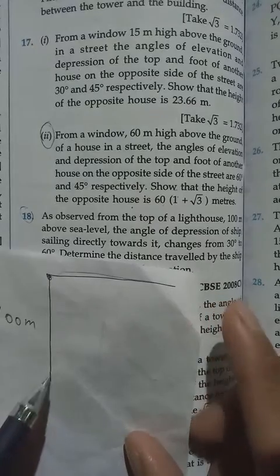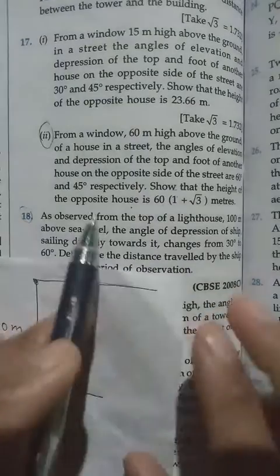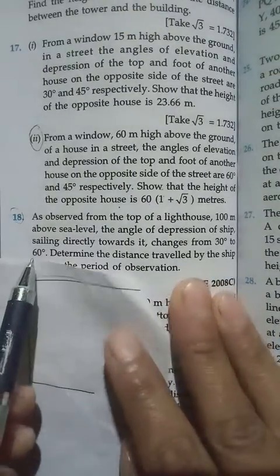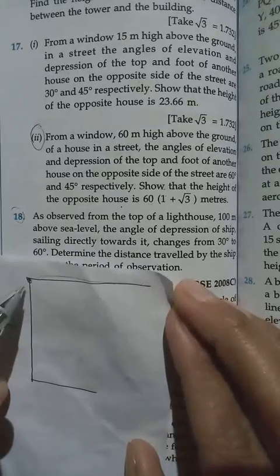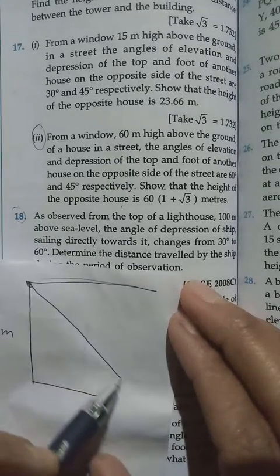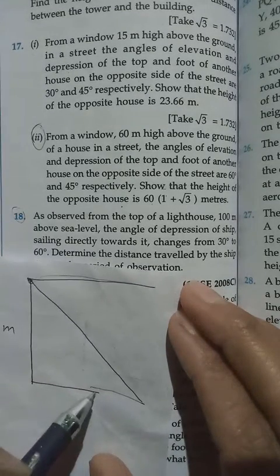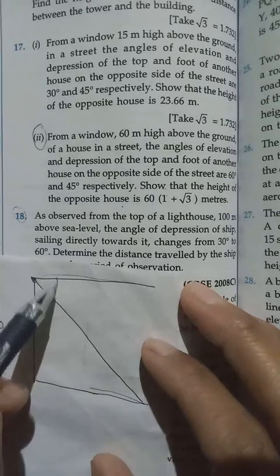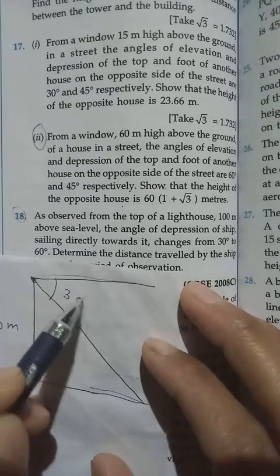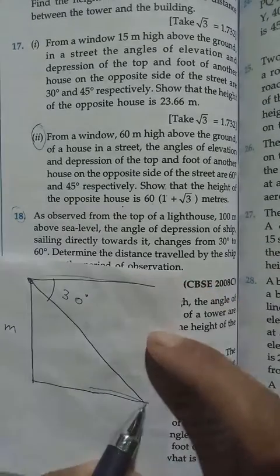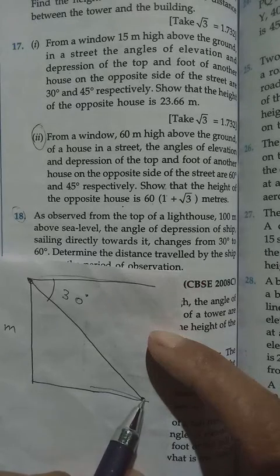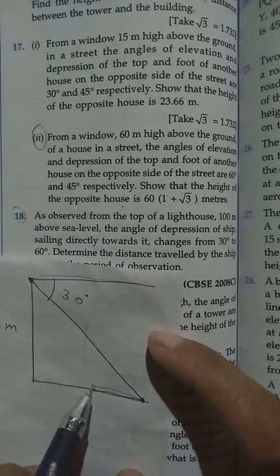The ship is coming towards the lighthouse. The first time we look down, we find that the angle is 30 degrees. Then after some time the ship does not remain there, it changes to another position.